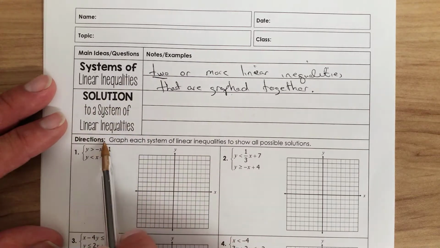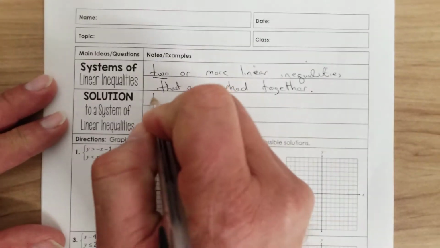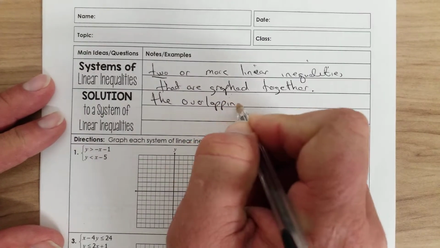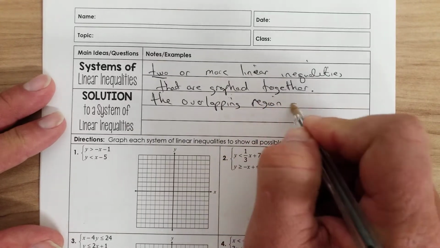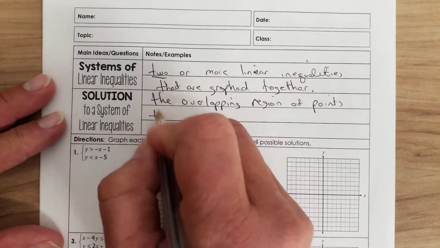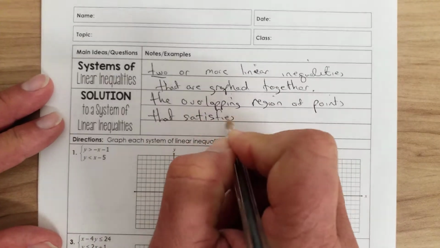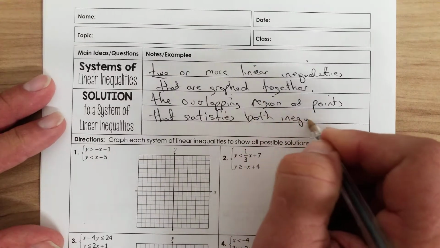The solution to a system of linear inequalities is the overlapping region of points that satisfies both inequalities or makes both inequalities true.